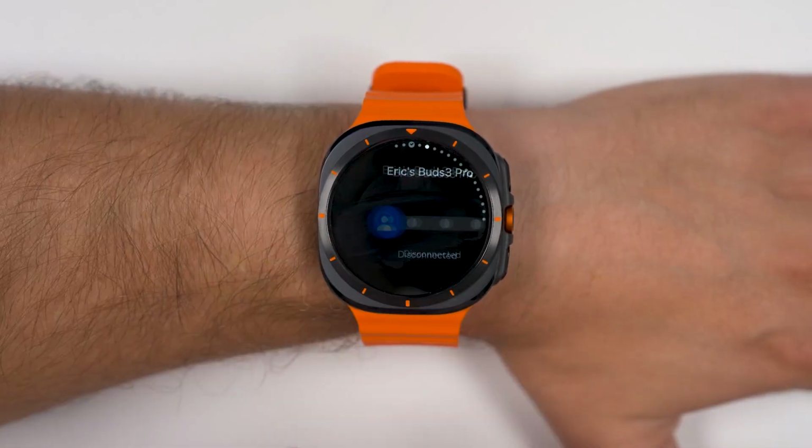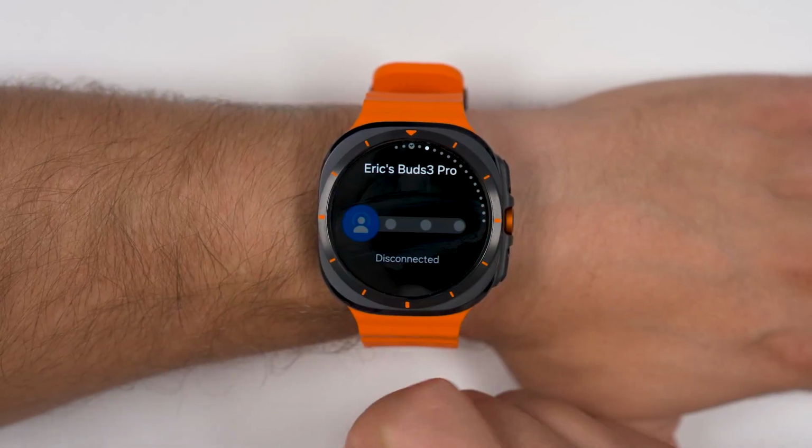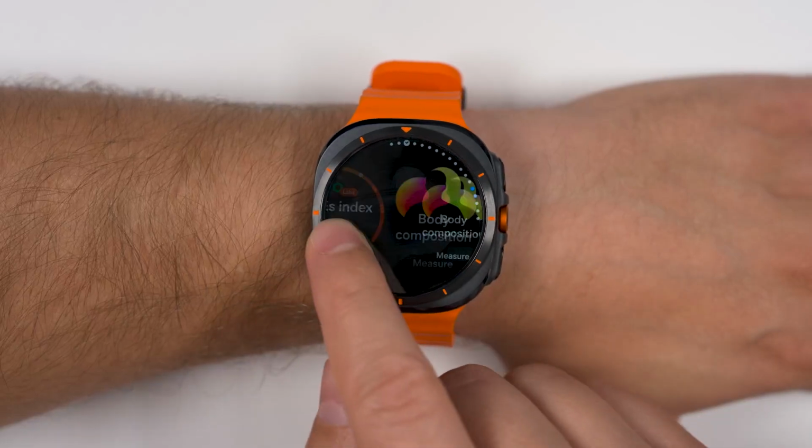If you have a lot of tiles and you want to get through them faster, you can actually just swipe harder and you'll skip multiple tiles. Or you could obviously just use a digital bezel to get through it quickly too.